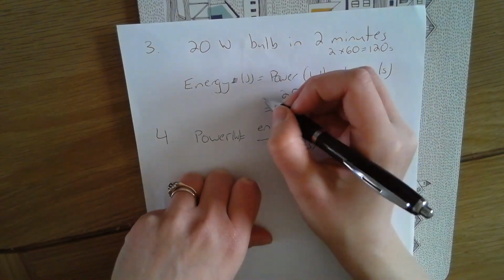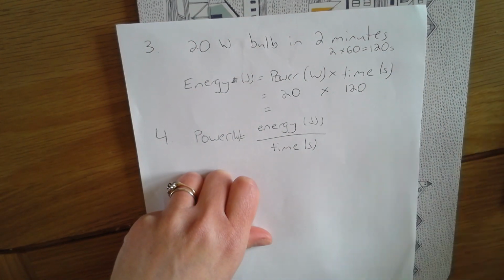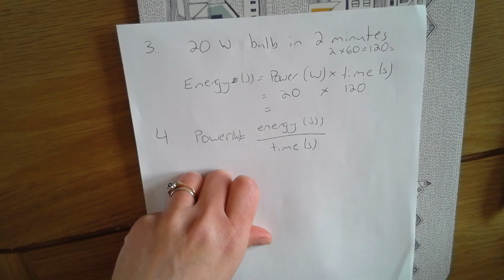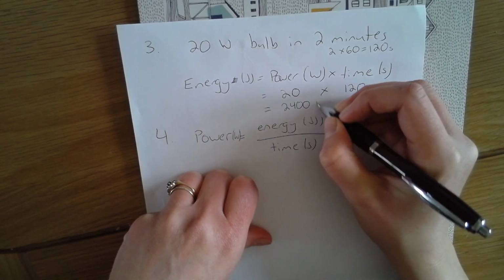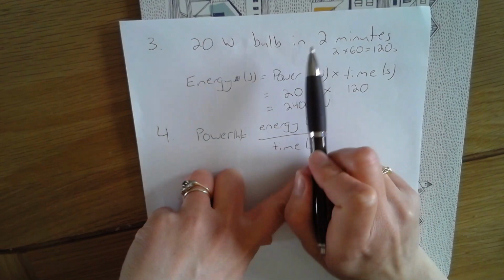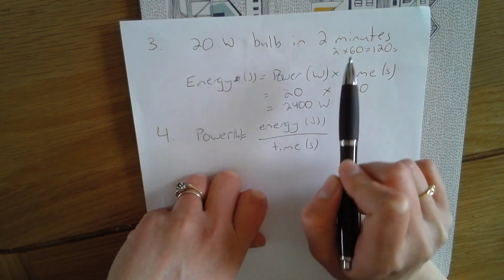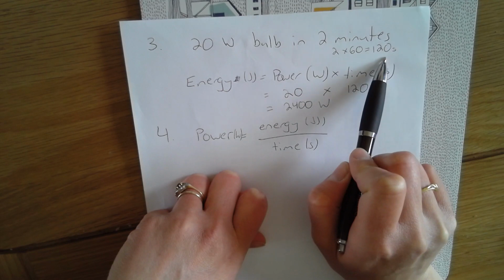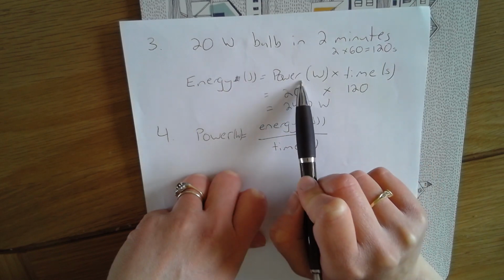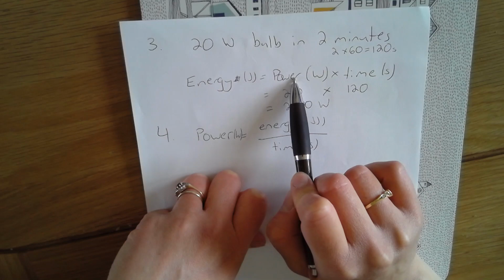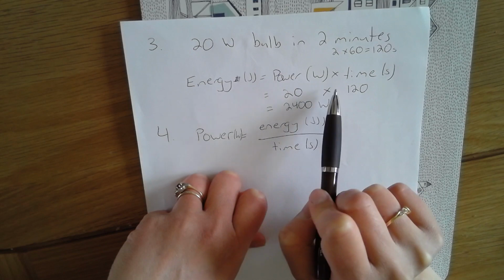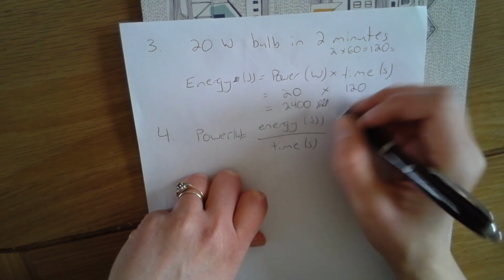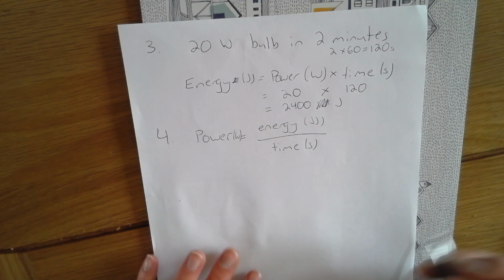At that point, I would recommend using your calculator, unless you are particularly good at mental maths, but it's always good to use a calculator just in case to avoid silly mistakes. And that gives you an answer of 2,400 watts. So for question 3 on the sheet, follow the exact same thing. Make sure you convert the minutes into seconds by timesing by 60, and then write down the value they give you for power, the number you've just worked out for time, and then you times them together, and it gives you your answer, not in watts, sorry, it gives you in joules.